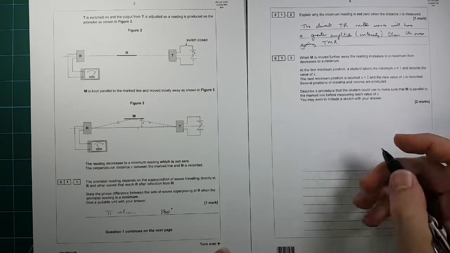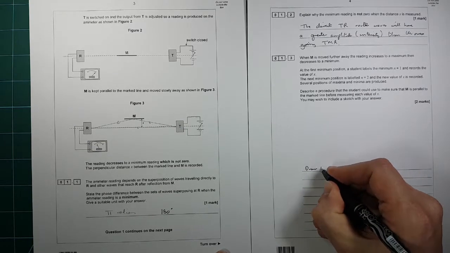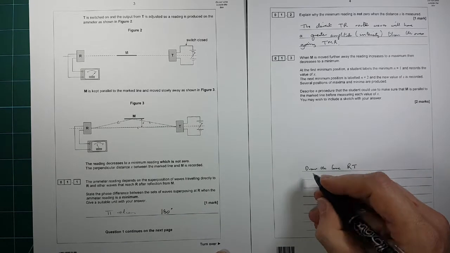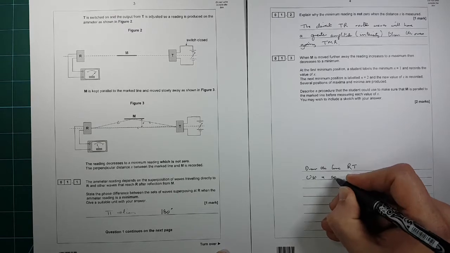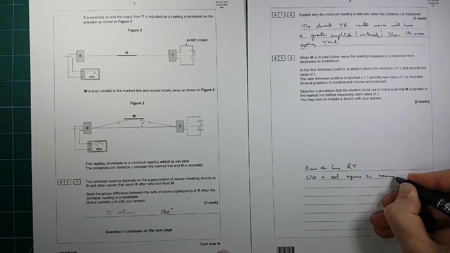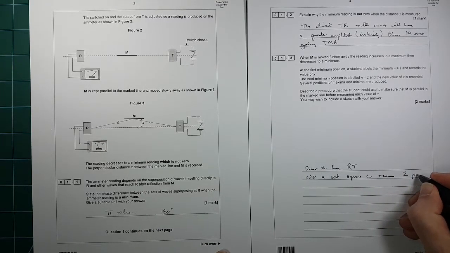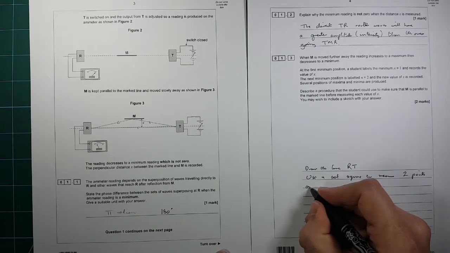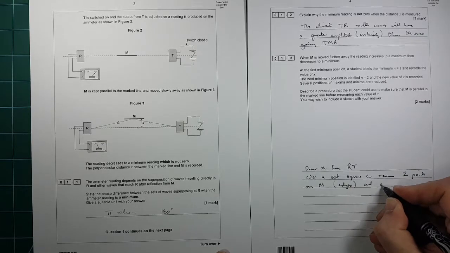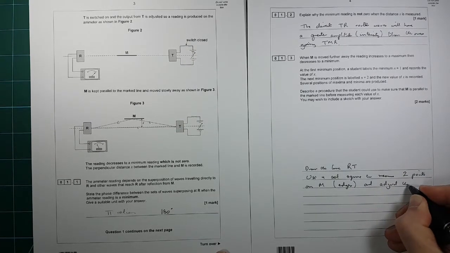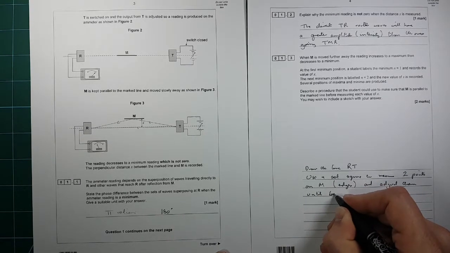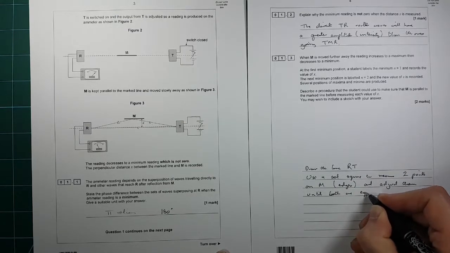So first of all, draw the line RT, and then use a set square to measure 2 points on M, say the edges, and adjust them until both are equal.